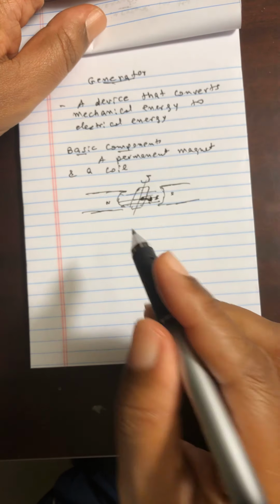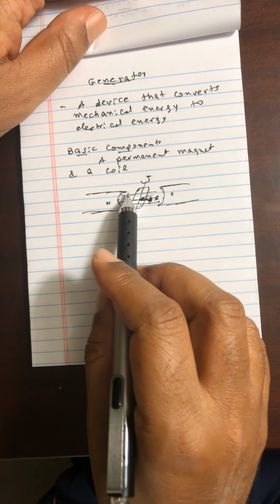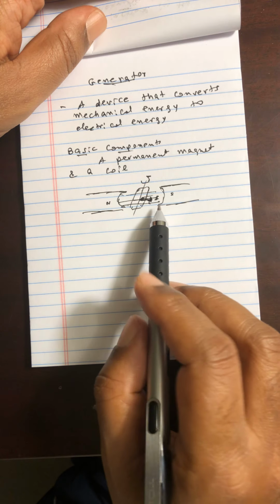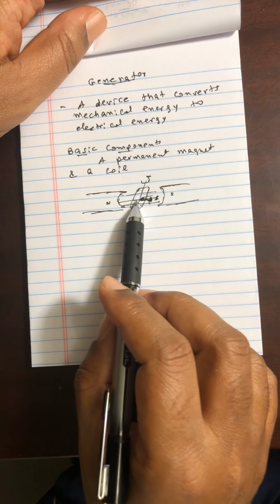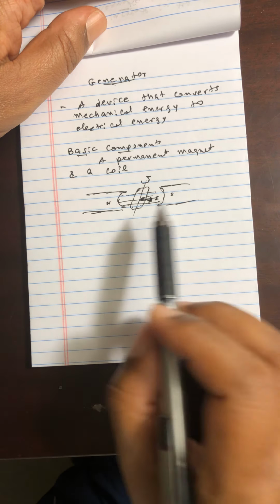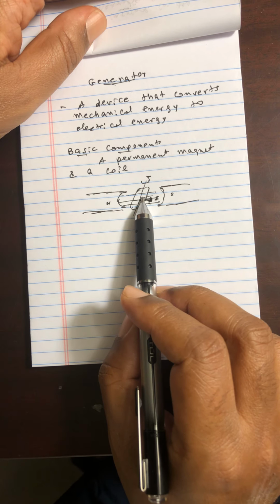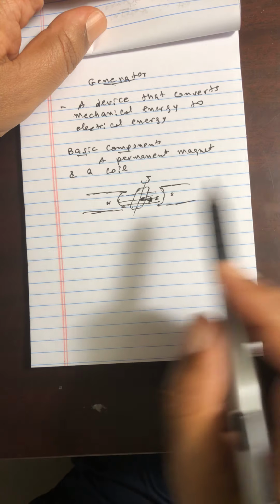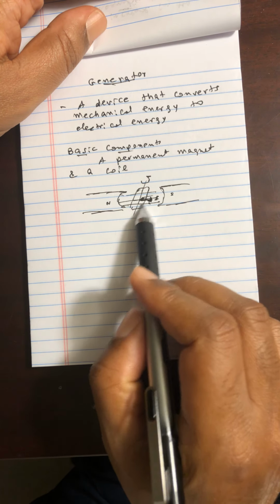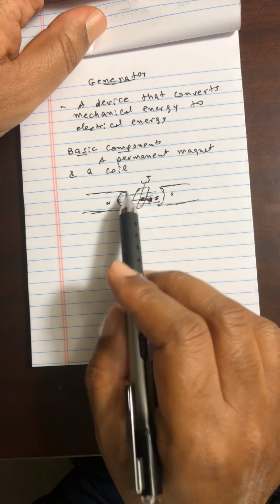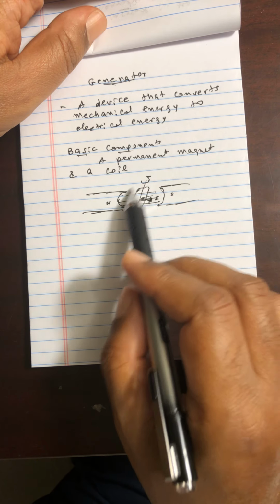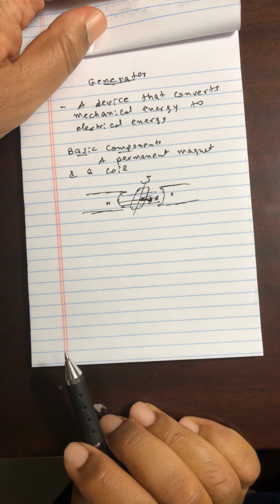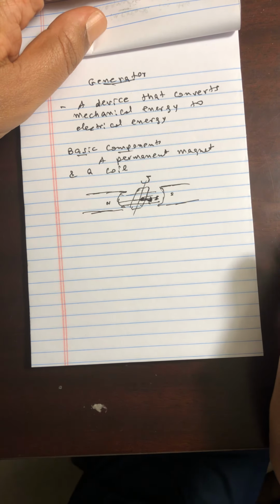So what happens is when the coil rotates, the angle between the field and the area of the loop changes, and that's what causes a change of flux. Okay, and that flux produces induced voltage. That's how we get electrical voltage out of a coil rotating in a magnetic field.